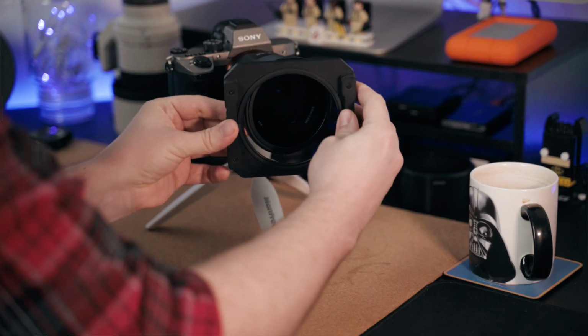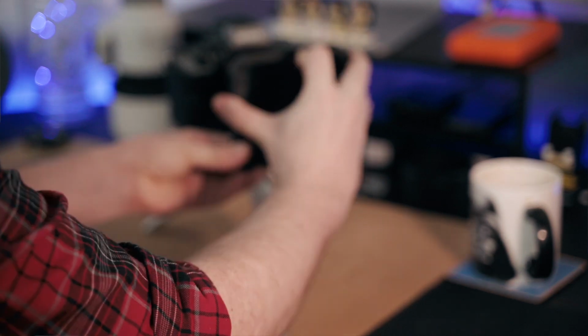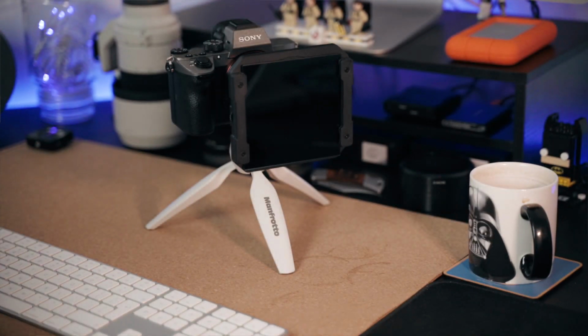ND, or neutral density filters, are dark pieces of glass which you put in front of your camera's lens. It's a totally overused analogy, but you can imagine ND filters as sunglasses for your camera lens. There's all sorts of different types, but the two main types are screw-on filters, as I'm using right now, and filter systems, where you can attach an adapter to your lens and then slide different filters in front of it.